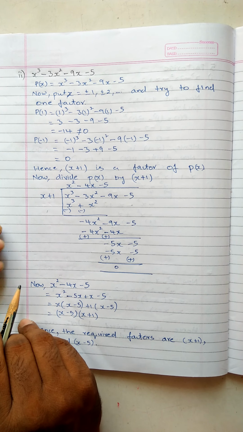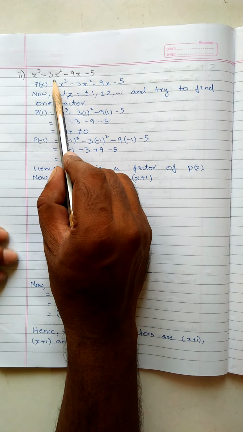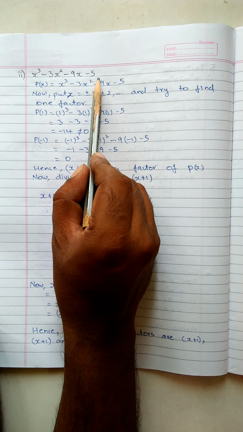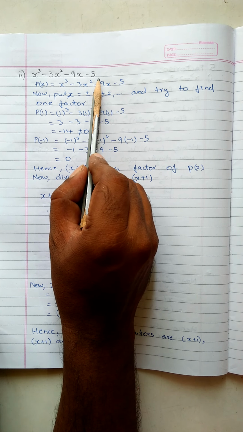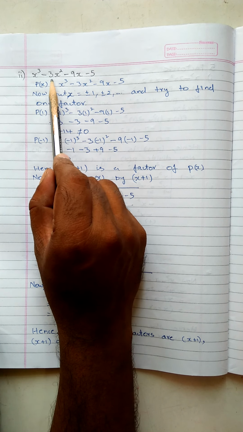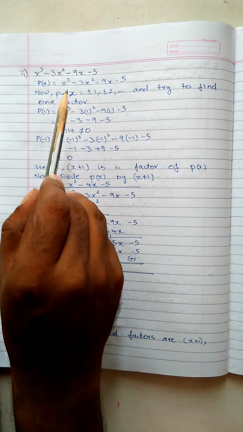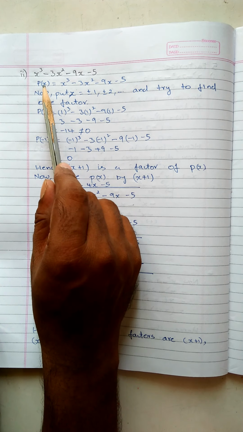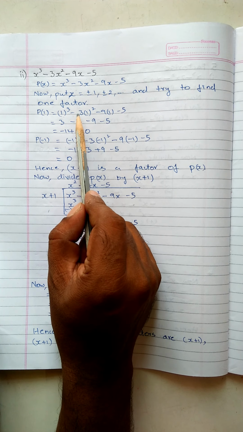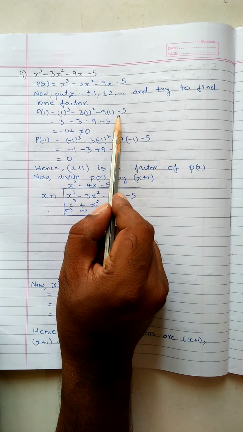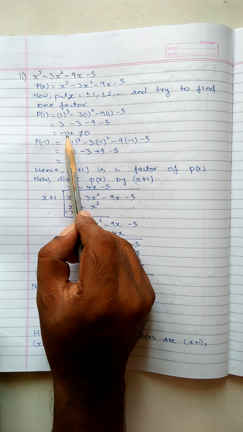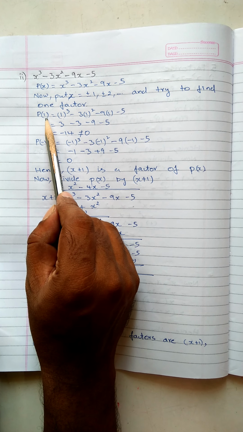The second sum we'll do in the same manner. x cube minus 3x squared minus 9x minus 5. So here, first using the trial and error method, we are going to find the first factor. So let's try plus 1. If I substitute plus 1, 1 cube minus 3 into 1 squared minus 9 into 1 minus 5, I'm getting minus 14. Therefore, this one is not a factor.